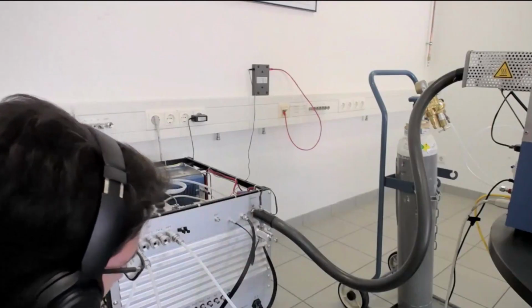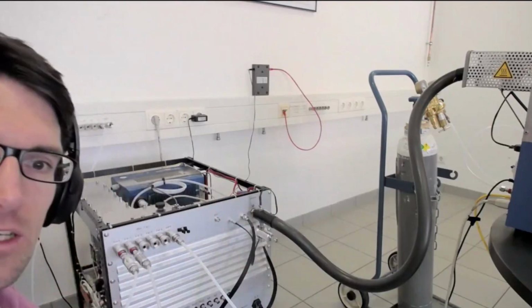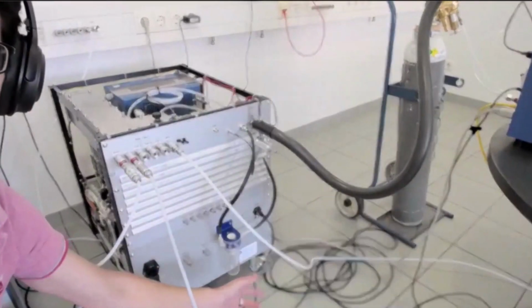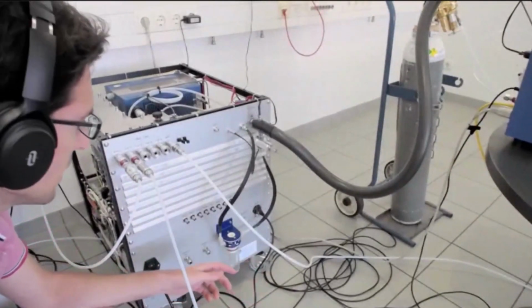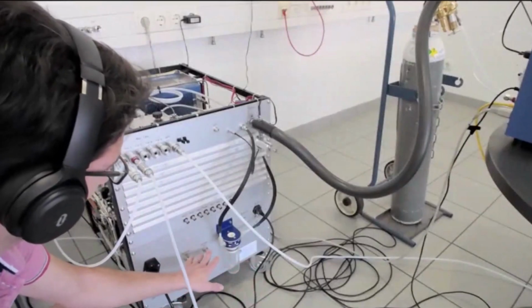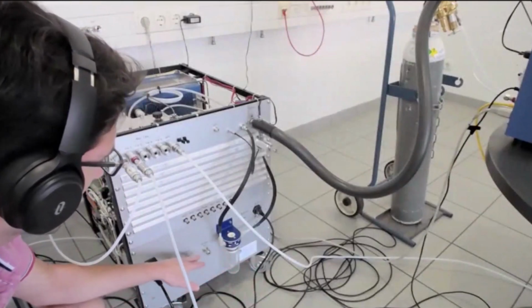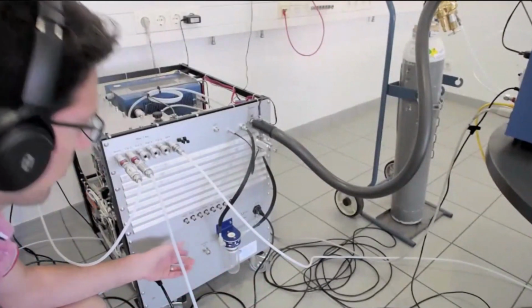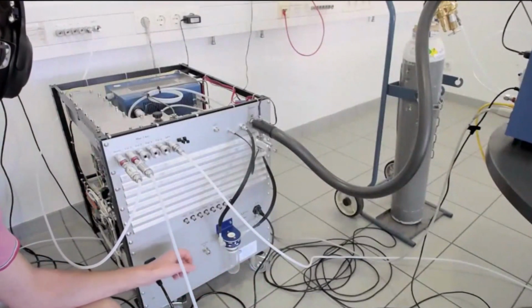The last connections are Ethernet, which is the one where we connect to the instrument, and the sample out and vacuum out ports down there. Since mass spectrometers operate in a high vacuum system, we have 2 outlets.